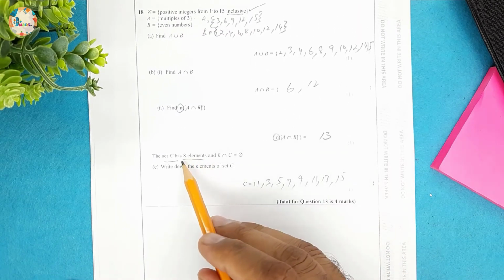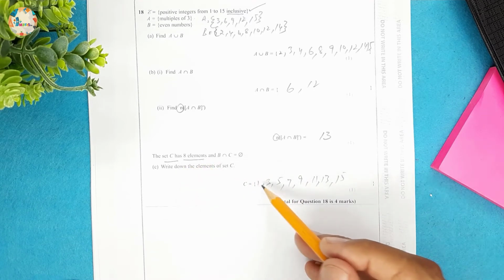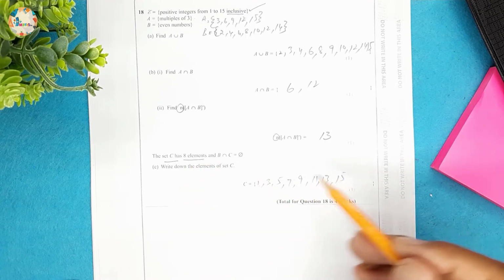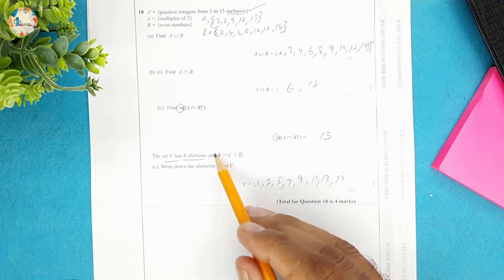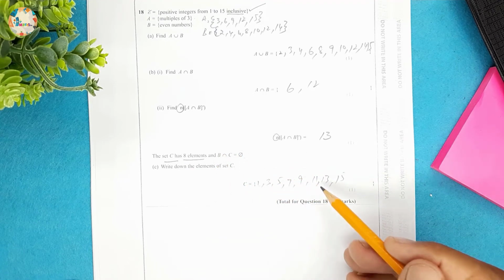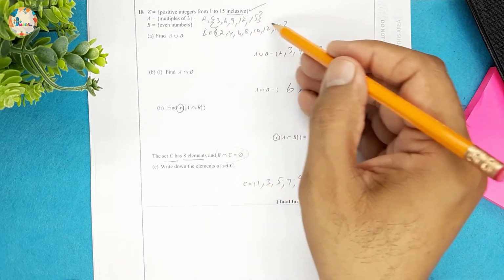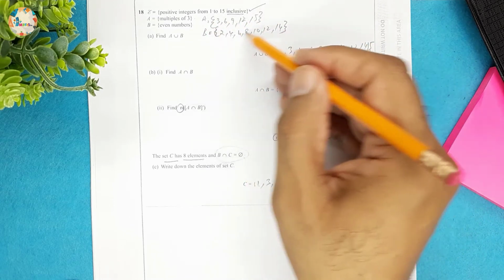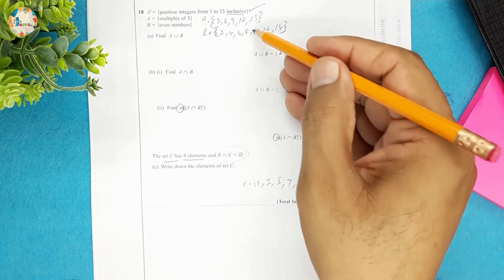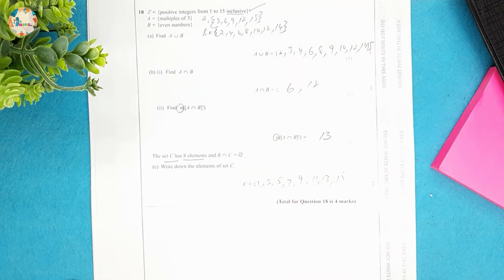So C has 8 elements, 1, 2, 3, 4, 5, 6, 7, 8 elements, and B intersection. So there is nothing common in B and C. So if we check, B is this one. So in this one and this one, nothing is common. So remaining members we have written over here.